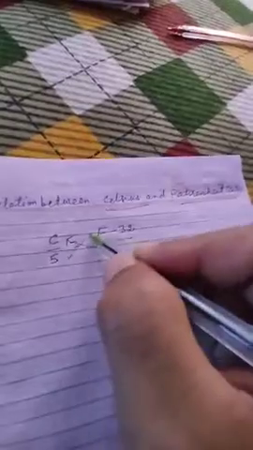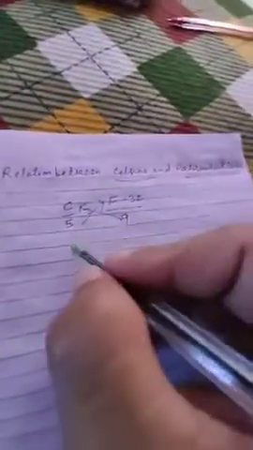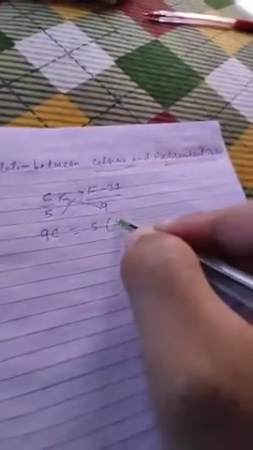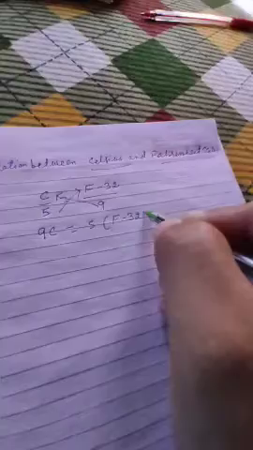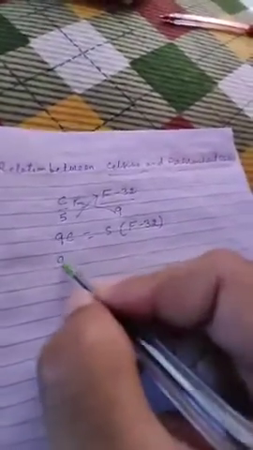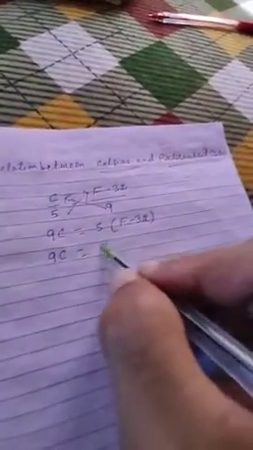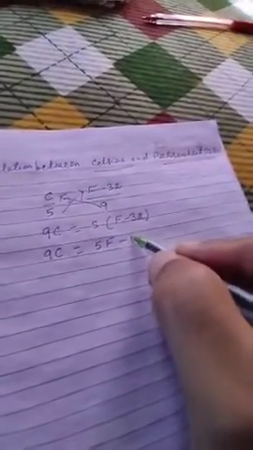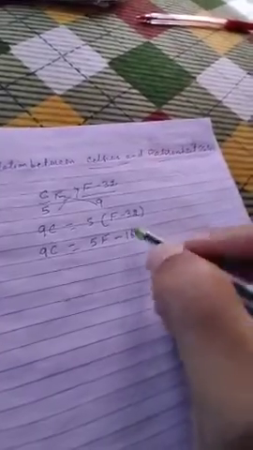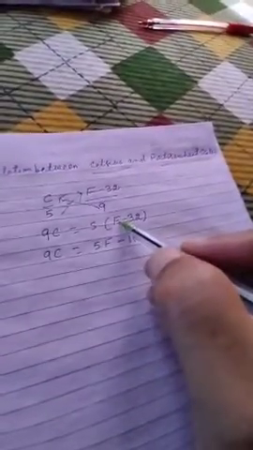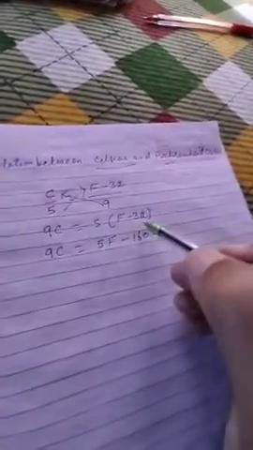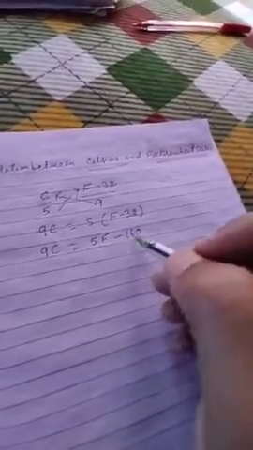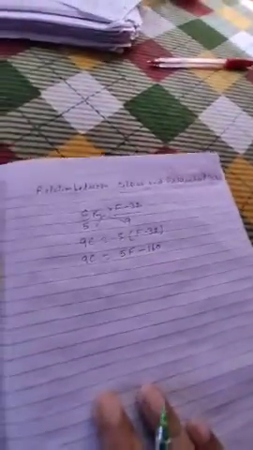Cross multiply. Just cross multiply. This will be 9C is equal to 5 into F minus 32. So 9C is equal to 5 F minus 160. 5 will multiply with F, then 5 will multiply with 32. So 9C is equal to 5F minus 160.